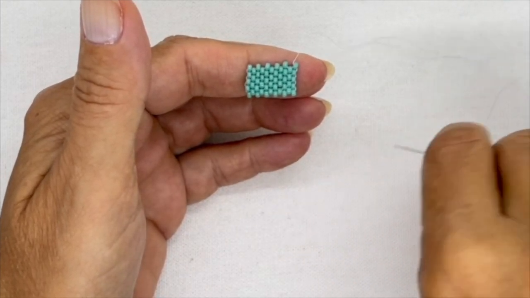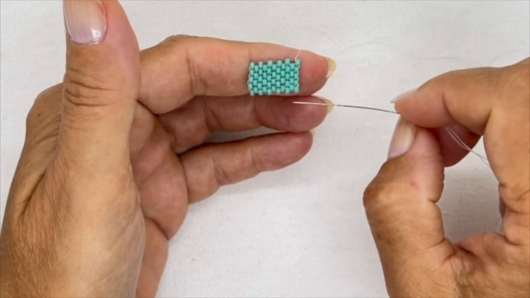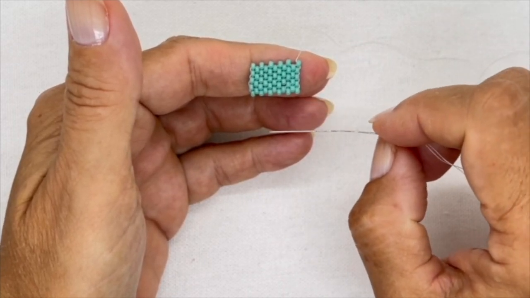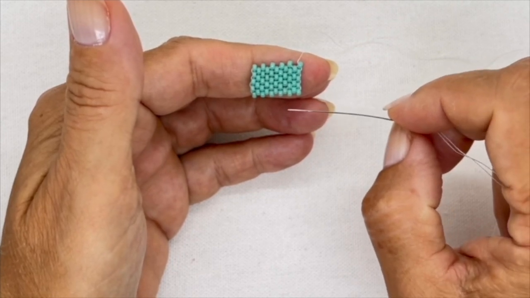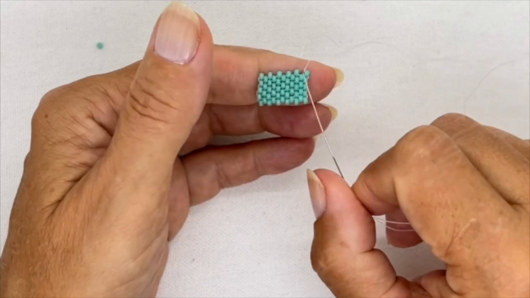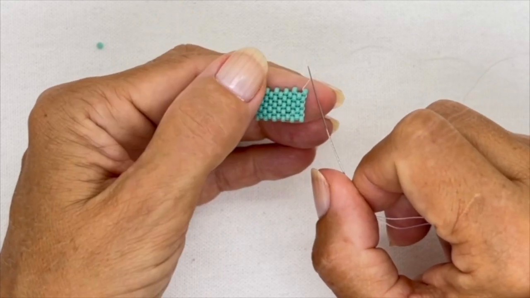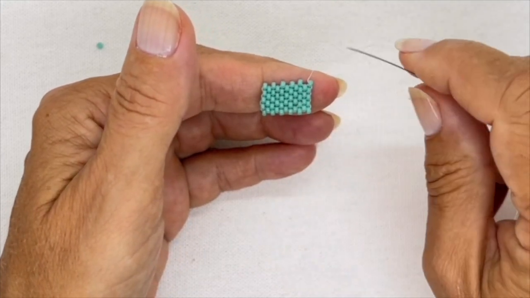Hi guys, now I'm going to show you how to make decreasing in peyote stitch. Doesn't matter if it is odd count peyote stitch or even count peyote stitch. The difference is that in odd count peyote stitch, when you do decreasing on the sides, you will have even sides.